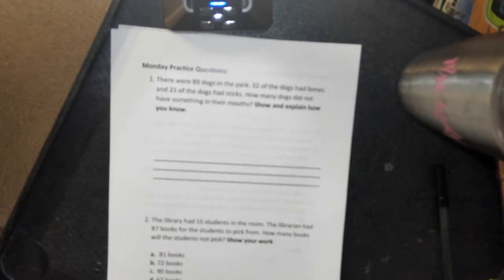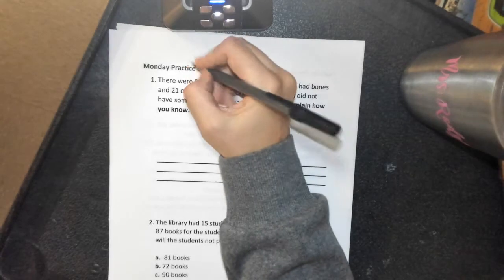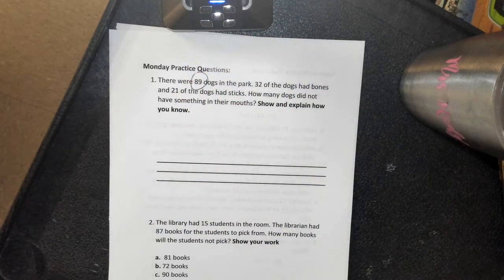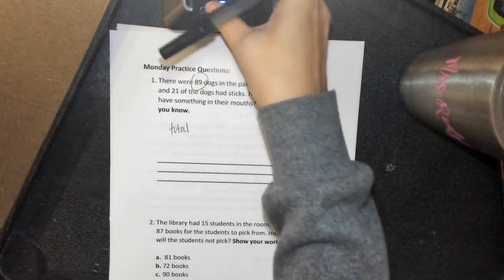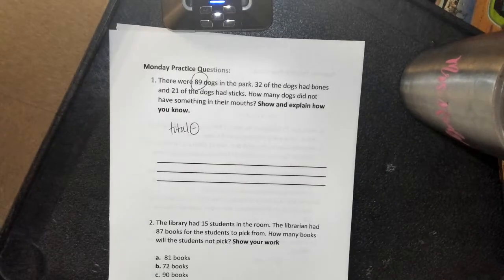When I read this question, did it tell you how many dogs were in the park? Yes. Oh, we should all be paying attention. Diego, your book should not be out. How many dogs were in the park, Kiliana? 89. If I know my total, what am I going to do? Subtract. So my plan is to subtract.